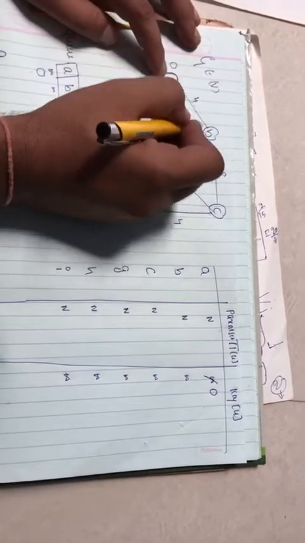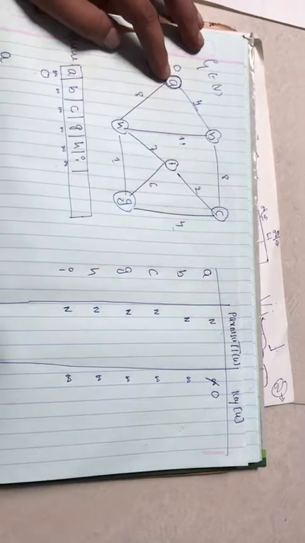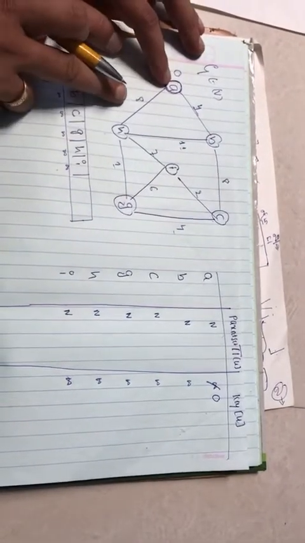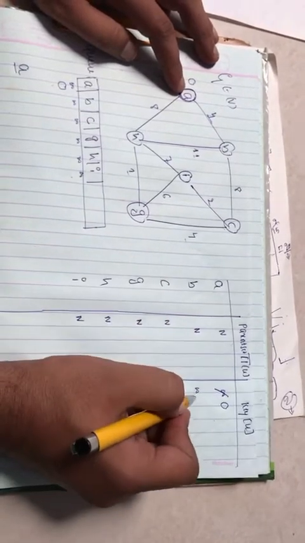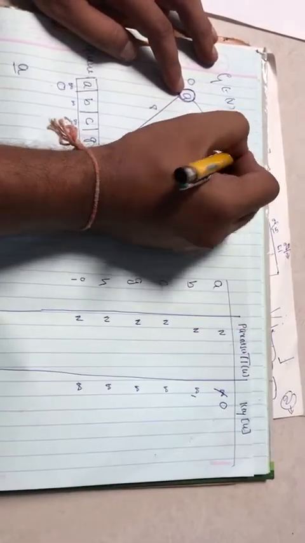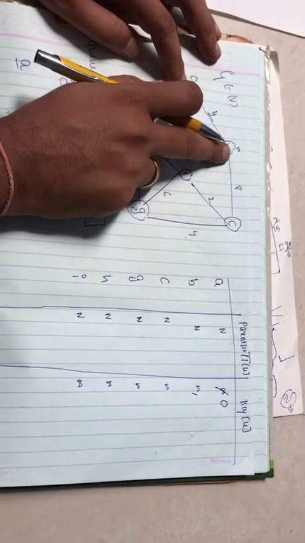A to B has value 4, and A to H has value 8. B's initial value is infinity. Is 4 less than infinity?